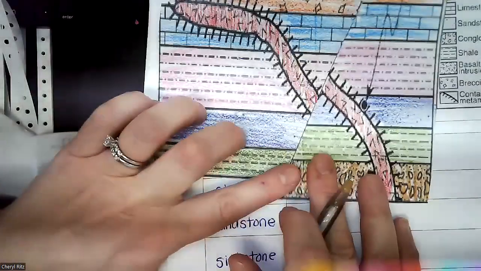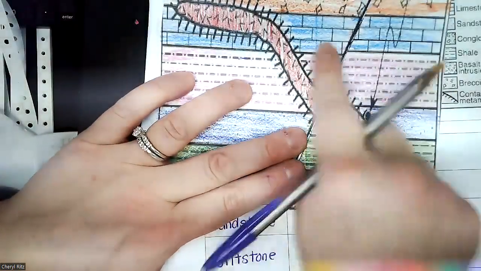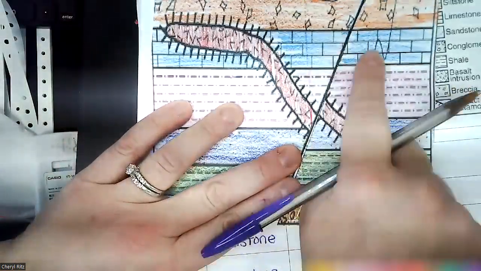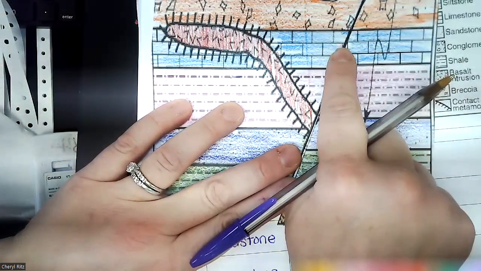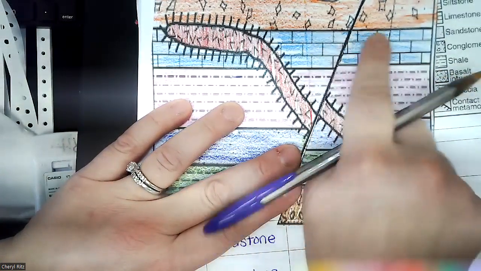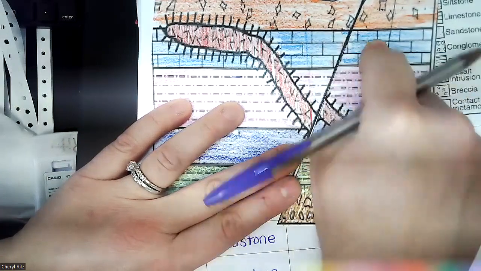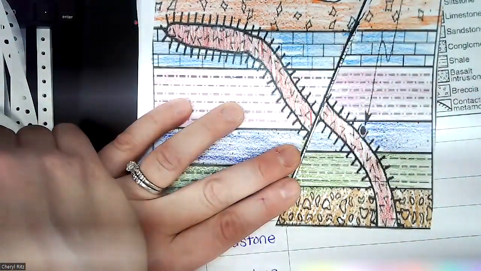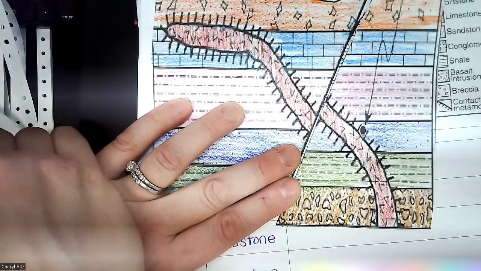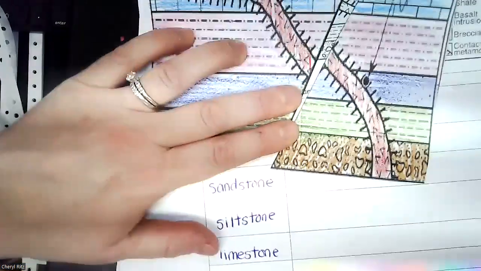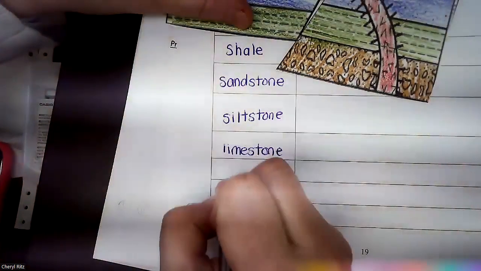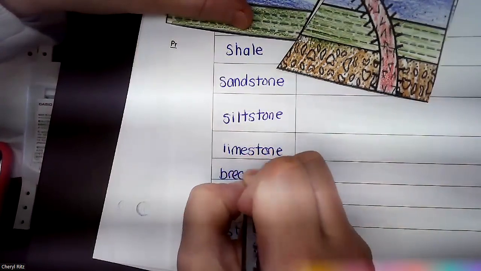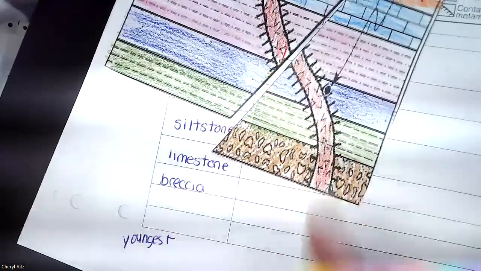Then what? After the limestone was sitting there hanging out, we already wrote down limestone. We have this layer. Breccia. How do you know it wasn't this red layer? No, it's not. So limestone was sitting there. Then breccia was formed on top of it. What happened after the breccia?